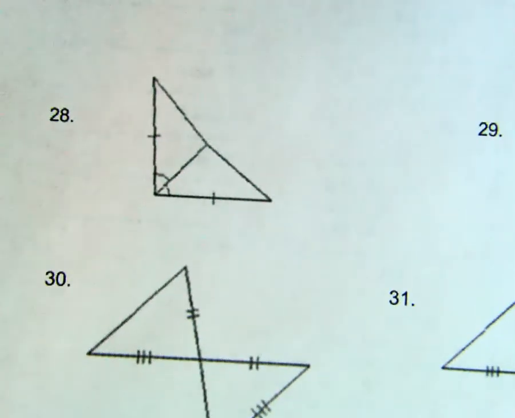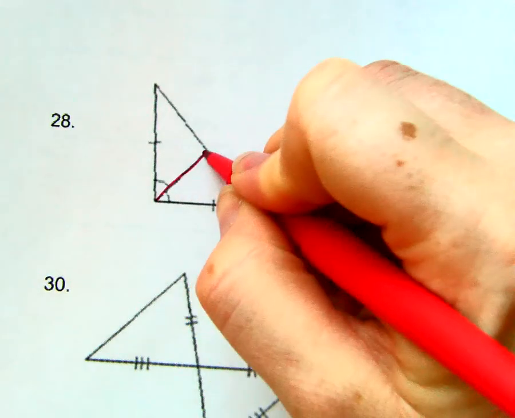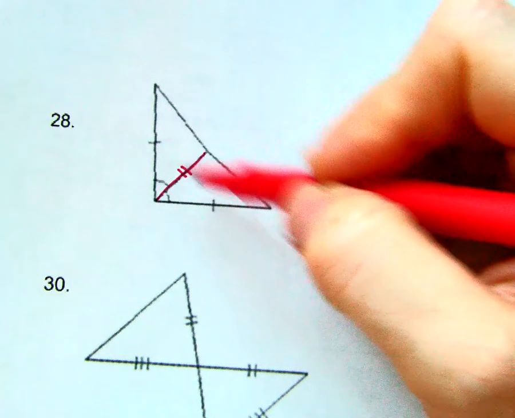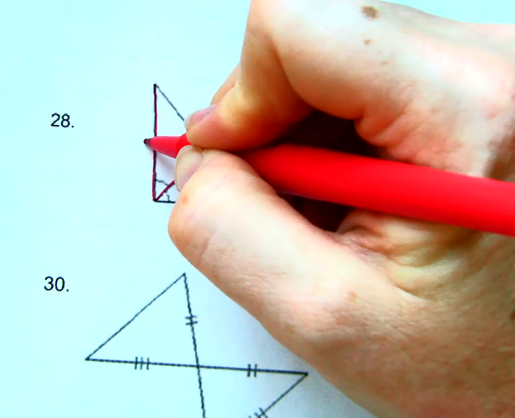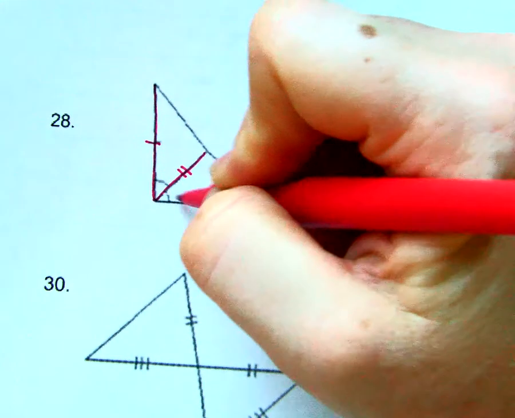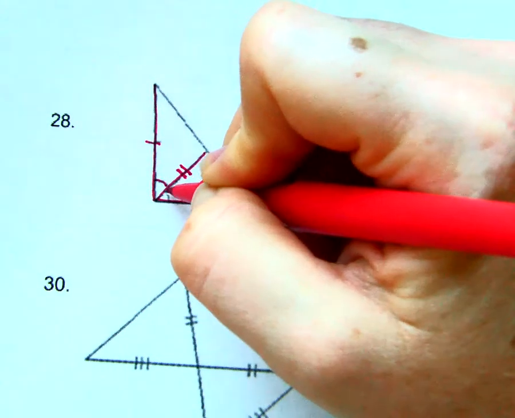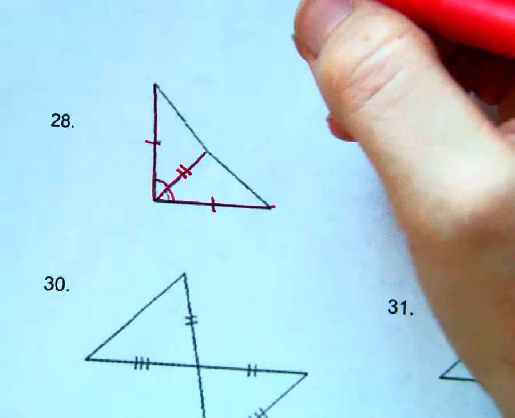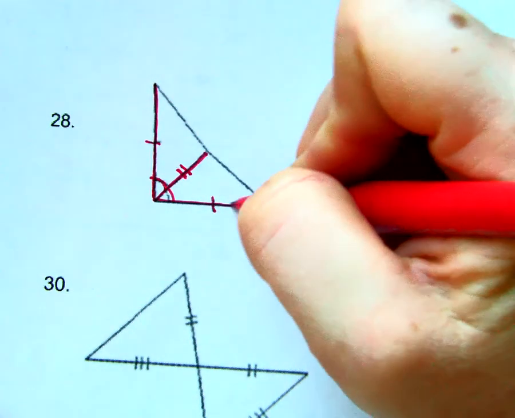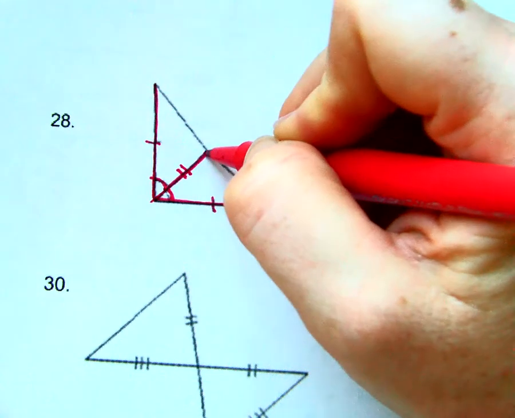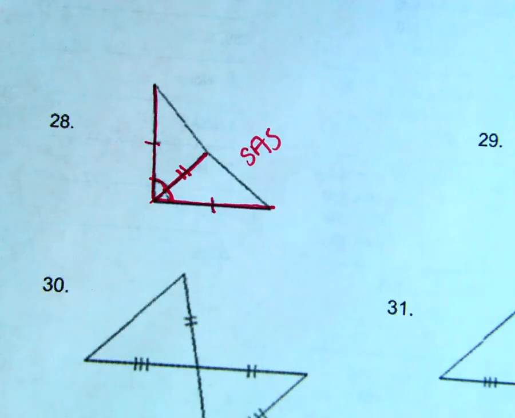Okay, 28. We share a side, so we have congruence there, and I'm going to use 2 marks because I already used 1. And so what I have is side and side that are congruent, side congruent to itself, and here's an angle congruent to an angle, and then I just check order. So side, angle, side, congruent to side, angle, side. So yes, they're congruent, and I know that based on side, angle, side.